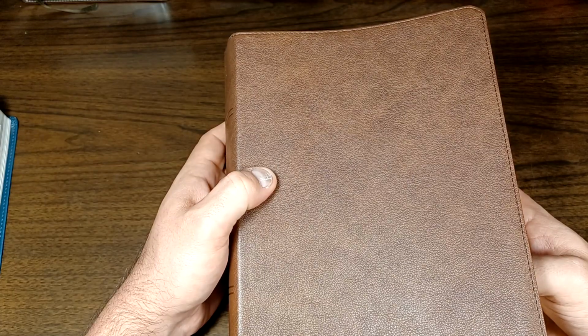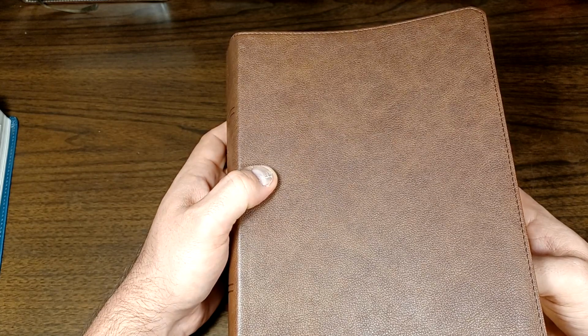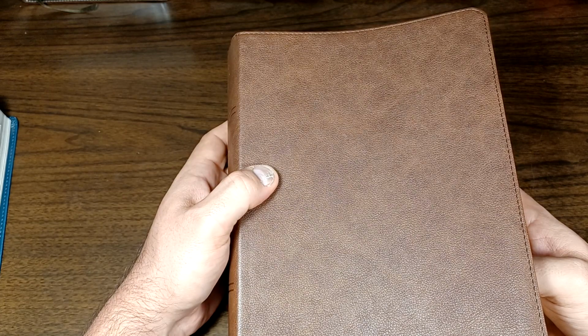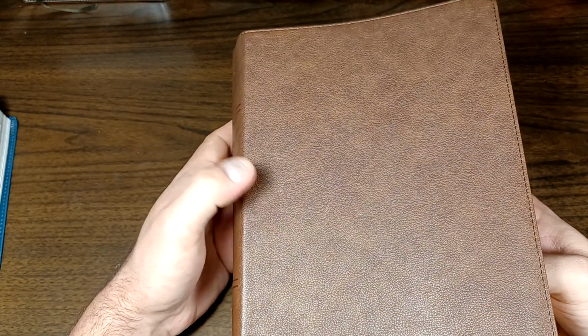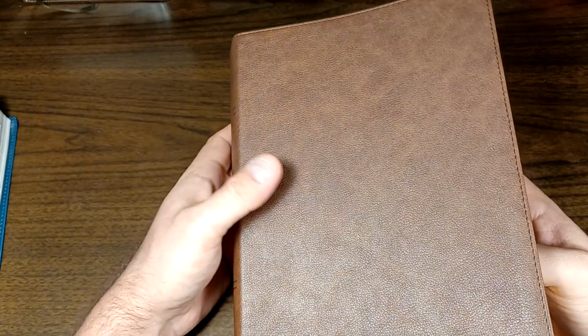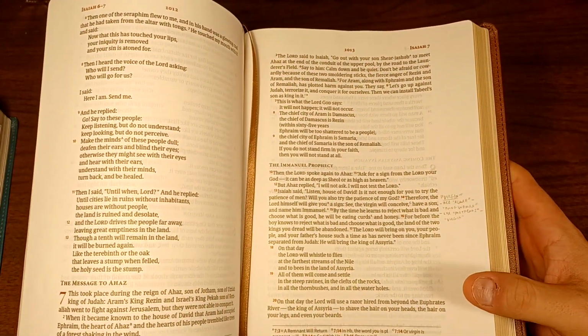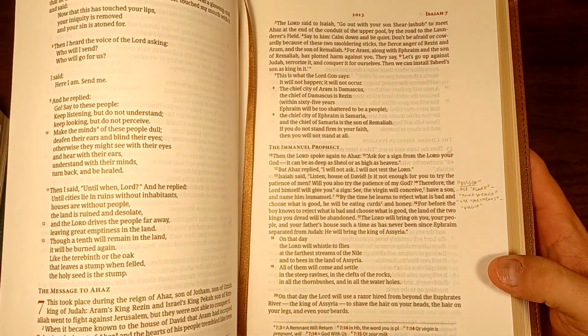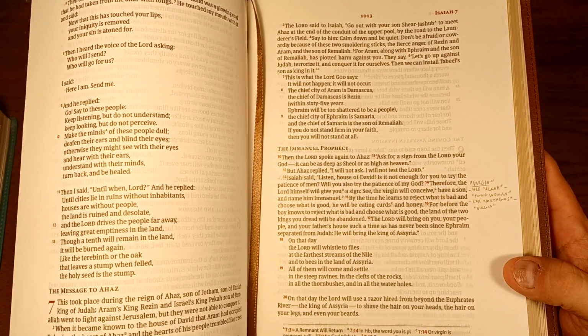Well, that covers everything I wanted to look at in 1st and 2nd Samuel, but before we go, I'm going to look at one more verse because, like the previous one, this is something I look at in every Bible I pick up every time I'm looking at a new translation. And that is Isaiah chapter 7, verse 14. And those of you who know your Bible already know why we're looking at this.